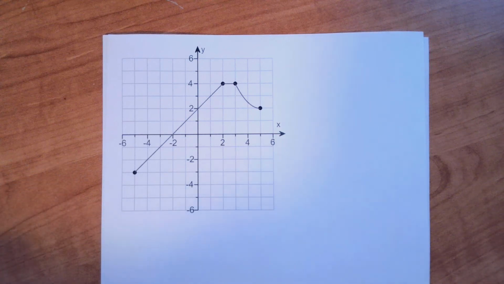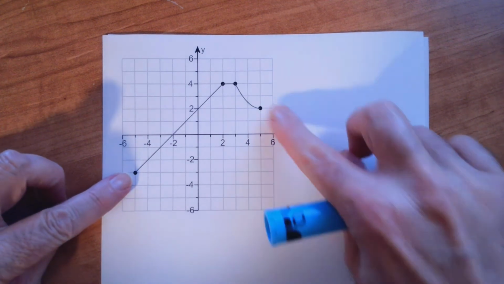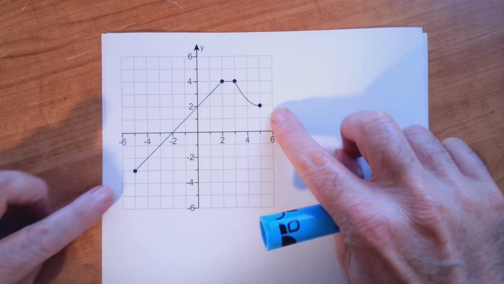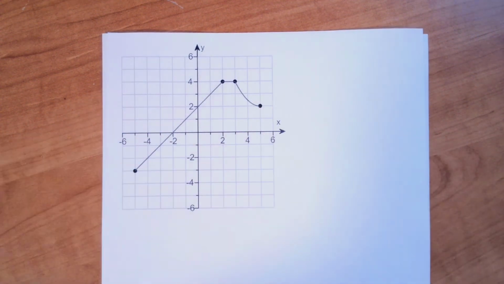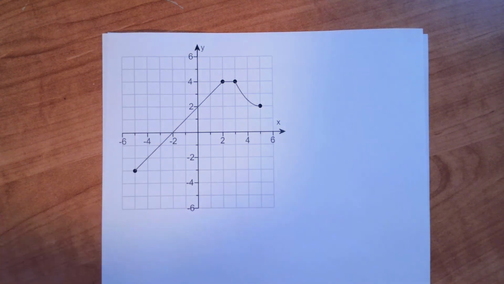Alright, in this video I'm going to be doing this problem where we're going to discuss where this graph is increasing, decreasing, and constant. And it's just a little bit different than the ones in the video that I created for this section, just because you have these endpoints here, and so it's not going forever left or forever right. So that makes things a little different.